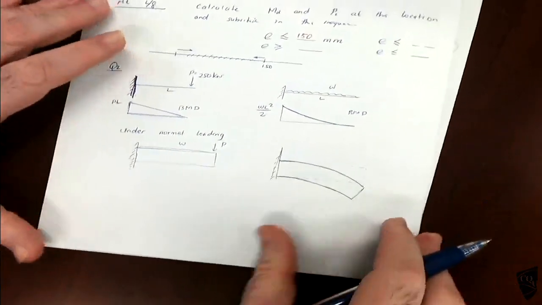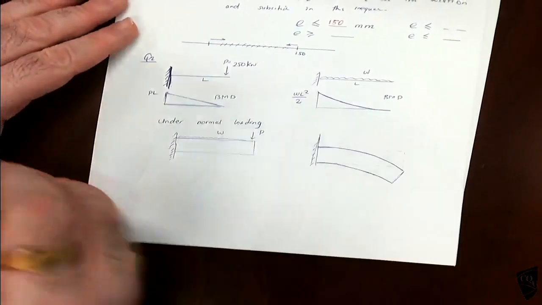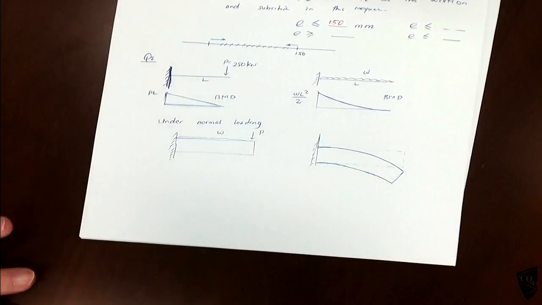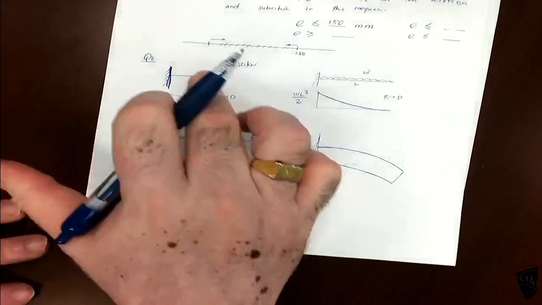It will deflect like this. Yeah, this is the normal deflected shape, isn't it? The cantilever beam will bend like this.